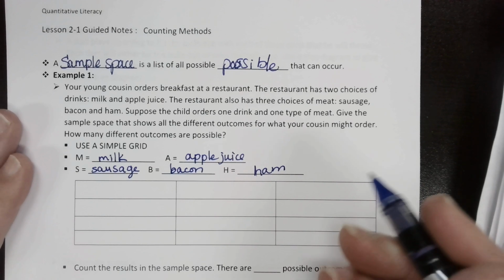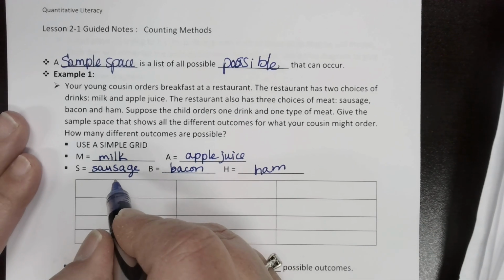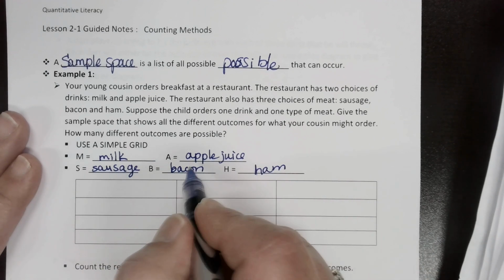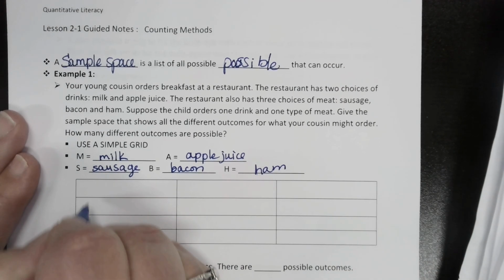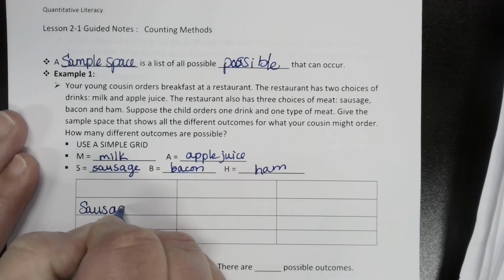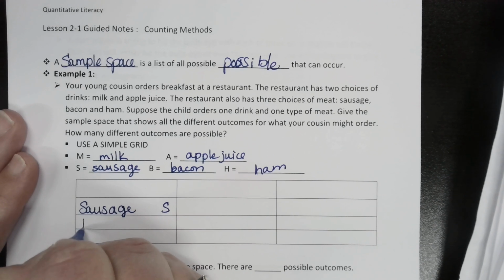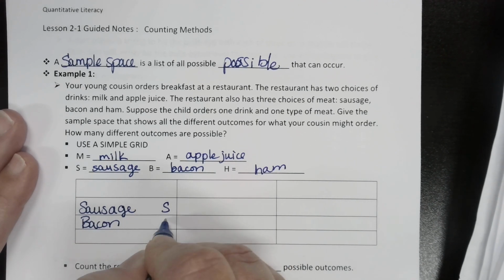Now, when we talk about how many choices we have, let's start with 3: sausage, bacon, and ham. If I leave that top spot free, you're going to see what happens here in just a minute.